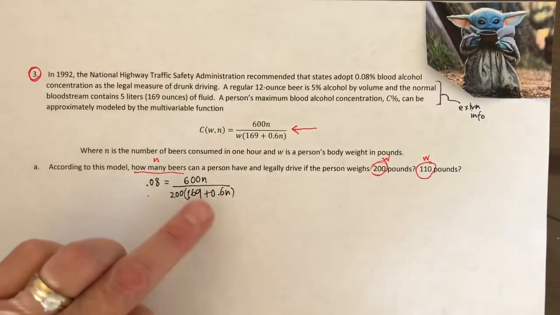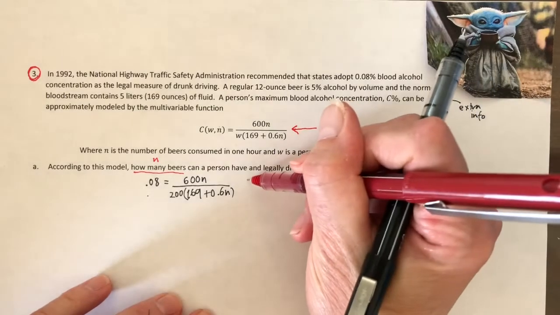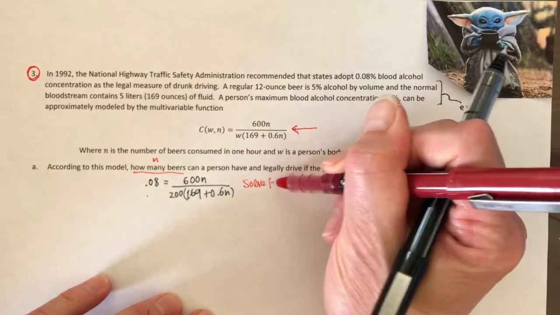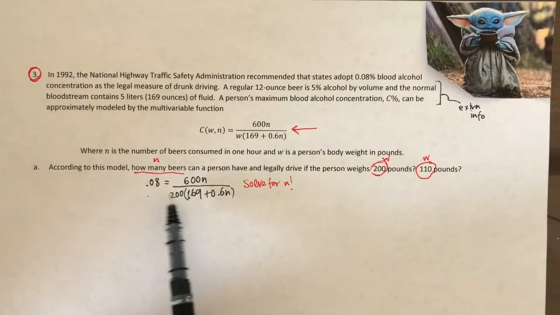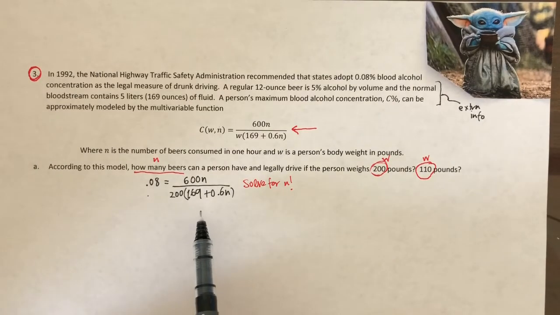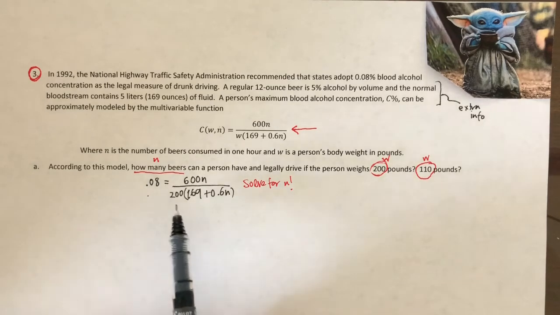This is the equation, and we're really interested in knowing what N is, so we just have to solve this for N. Our strategy is we're going to collect all the terms with an N together, everything else on the other side, and then we'll be able to solve for N. My first step is to multiply both sides by this whole denominator.